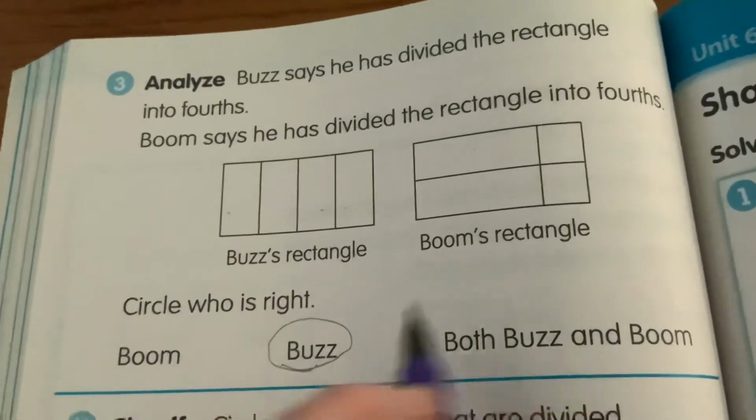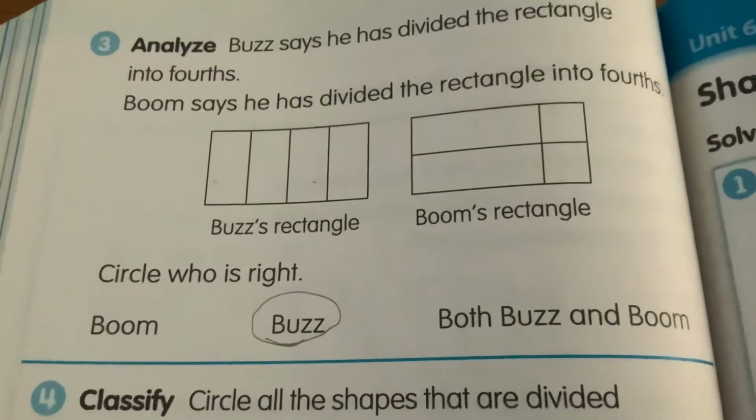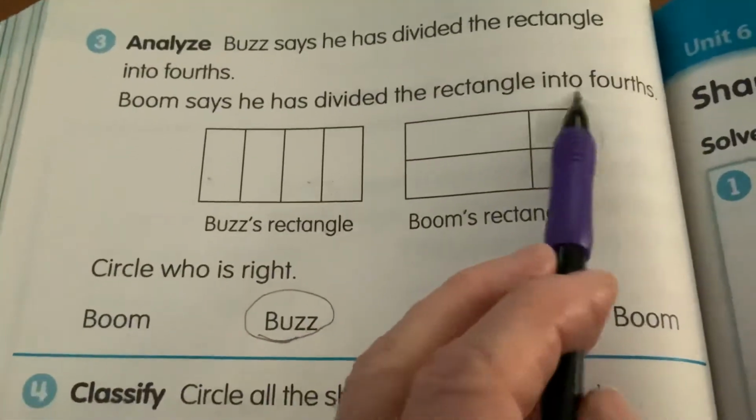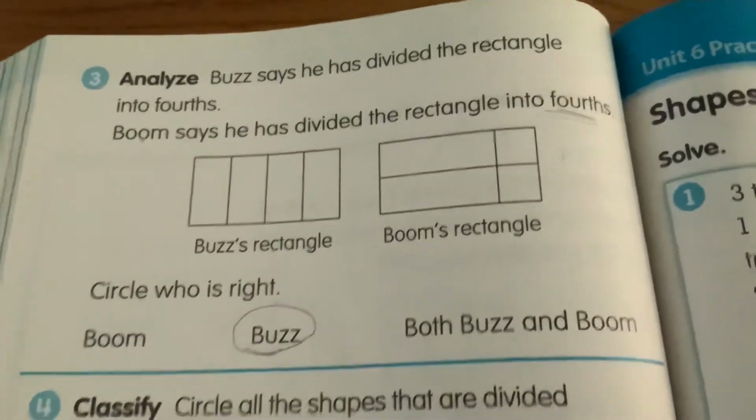So it had Boom, Buzz, or both Buzz and Boom. Well, not both Buzz and Boom because the pieces are not equal. When we're talking about fourths, that tells us that we're talking about equal pieces.